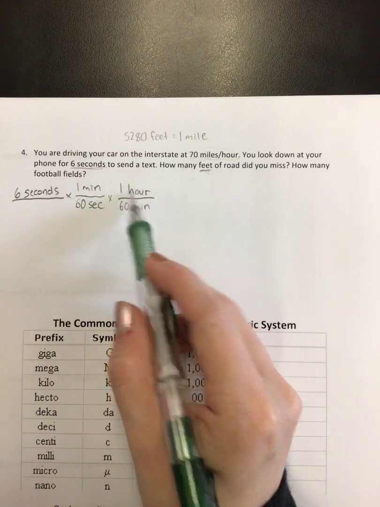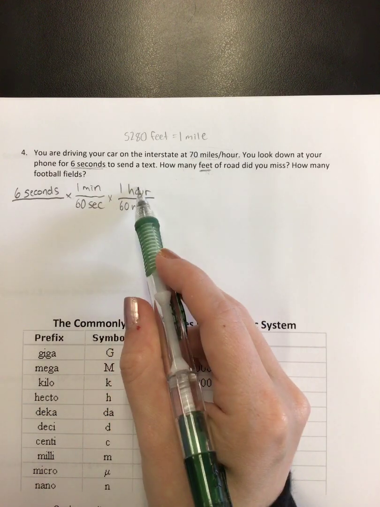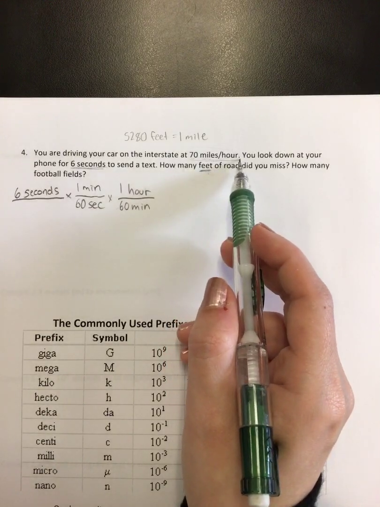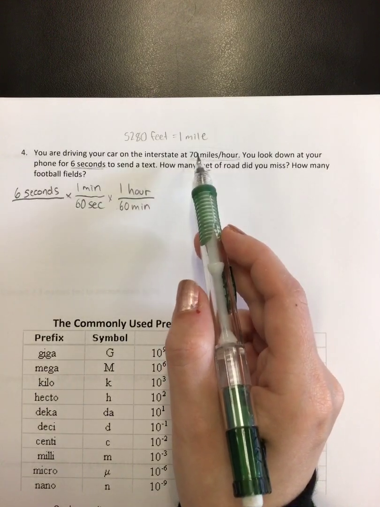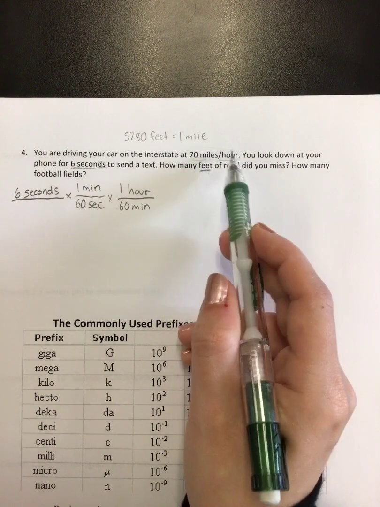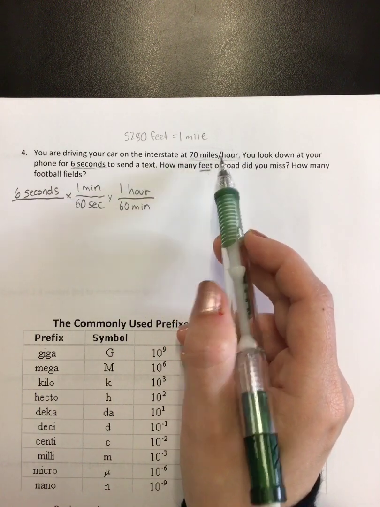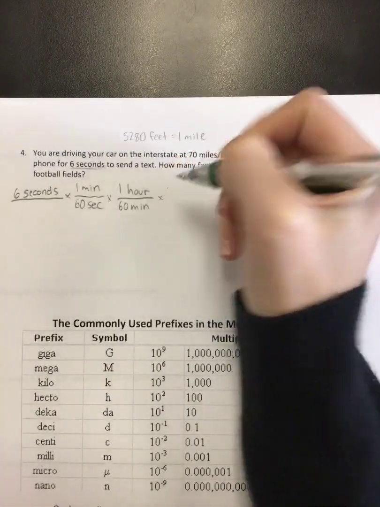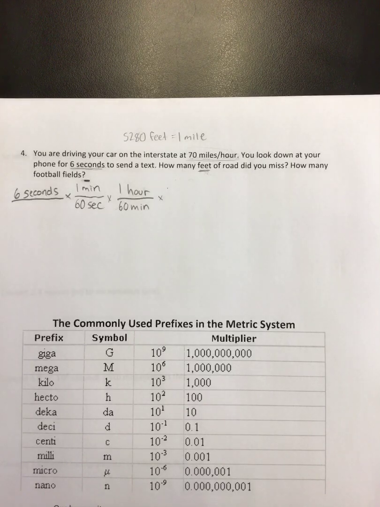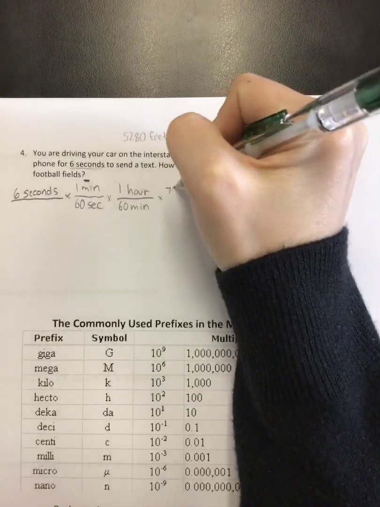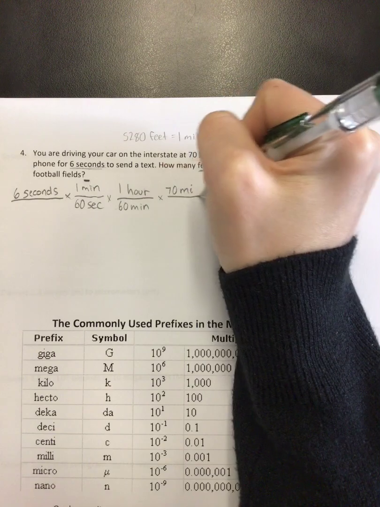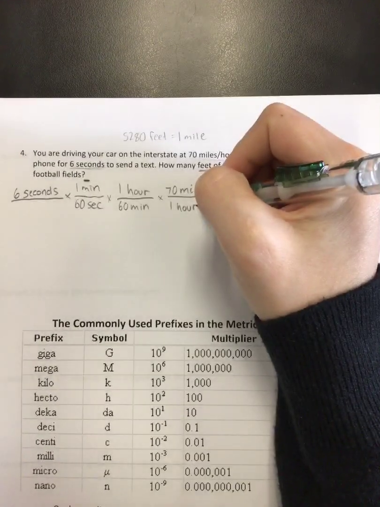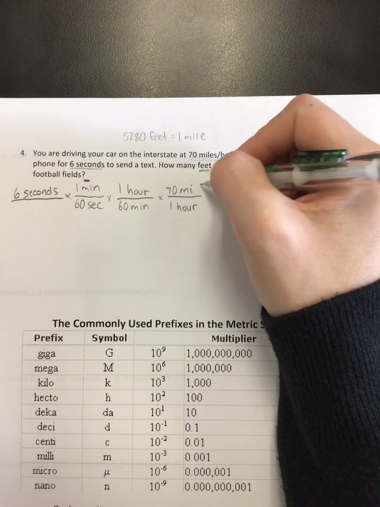So now that I'm at hours, where can I go? I said that my goal was to end up here, right? So I could use this 70 miles per hour. That means 70 miles are in 1 hour. I have another equivalent statement here. 70 miles in 1 hour will leave me with miles.